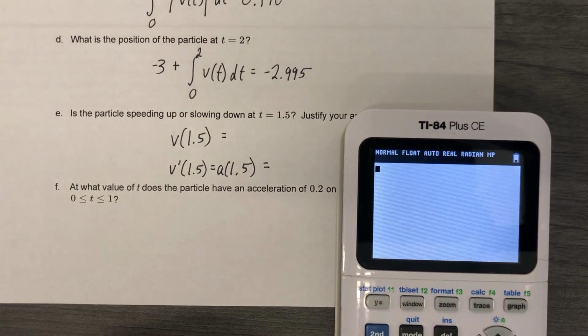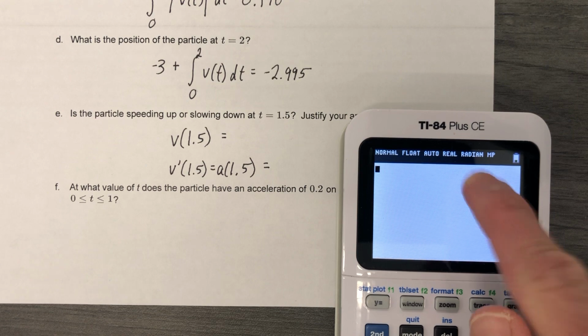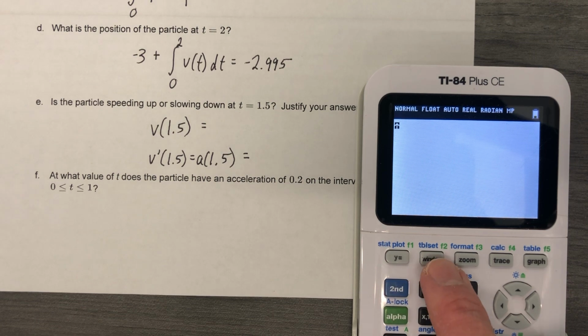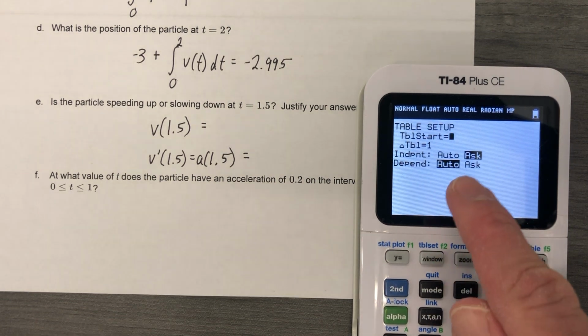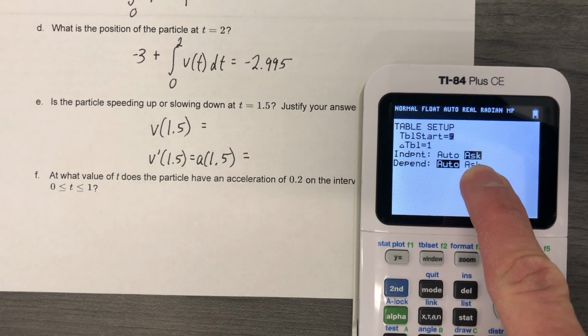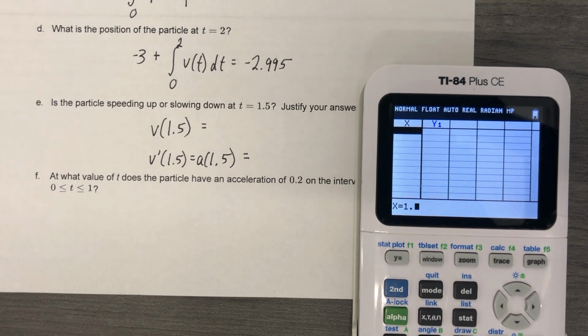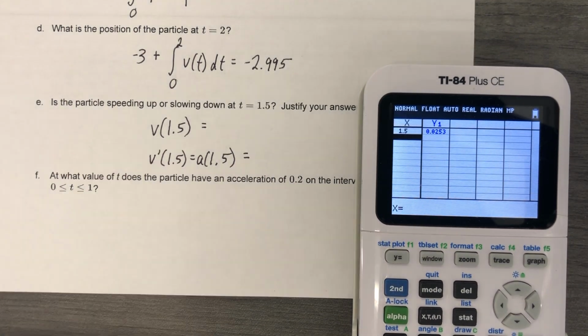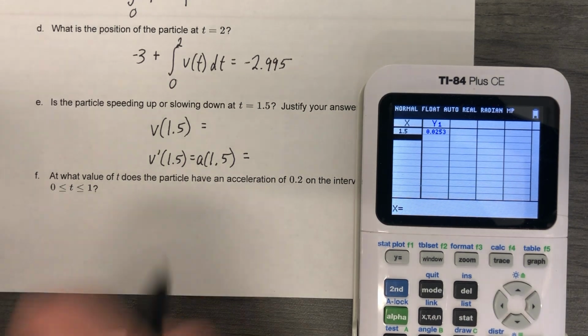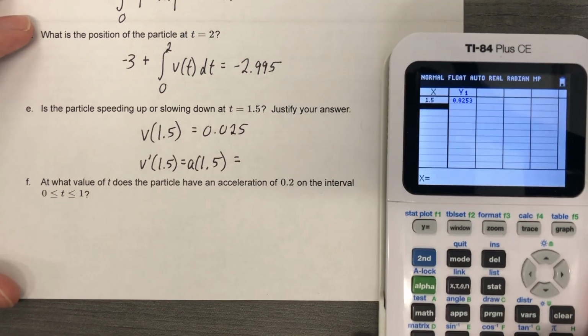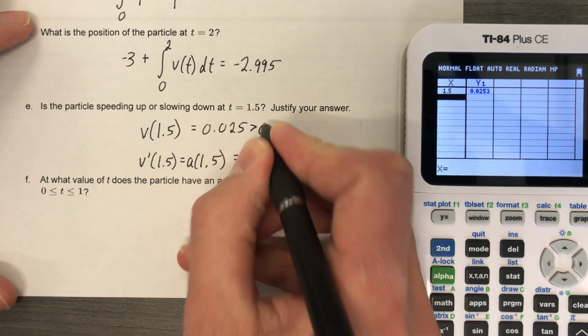We have a couple ways of doing this. We could go to the table, and I'm going to do that first. What I always like to keep my calculator set on, in addition to radians, of course, in calculus class, is where I press second and window, and I personally like my independent variable to be on ask. That's just the way I like to do it. That way when I go to the table, I can type whatever I want, like 1.5, and I get 0.025, we'll leave it there. And really all I care about within the context of this problem is that my velocity is positive.